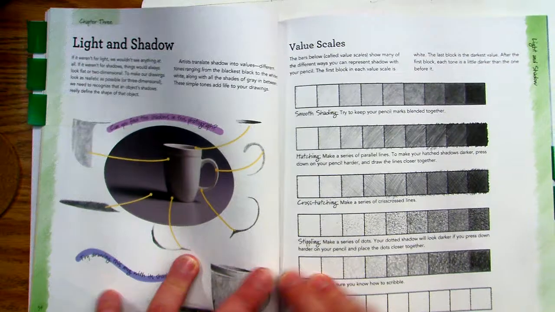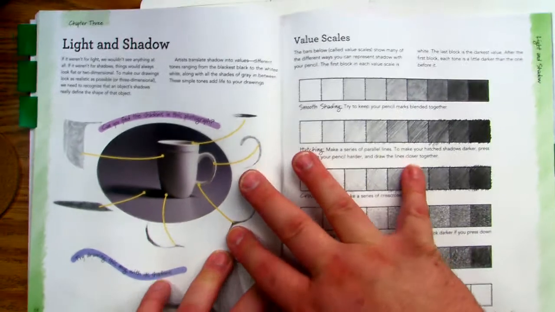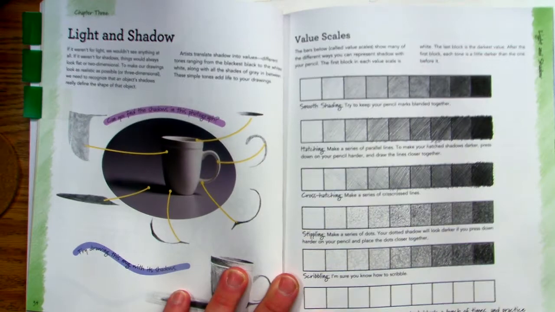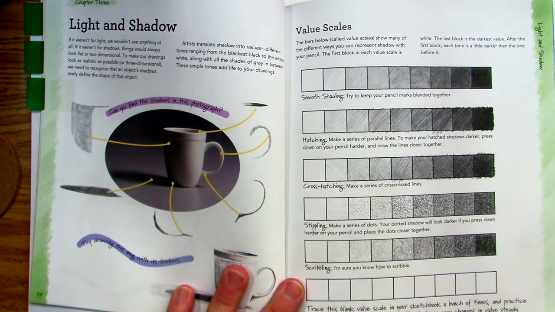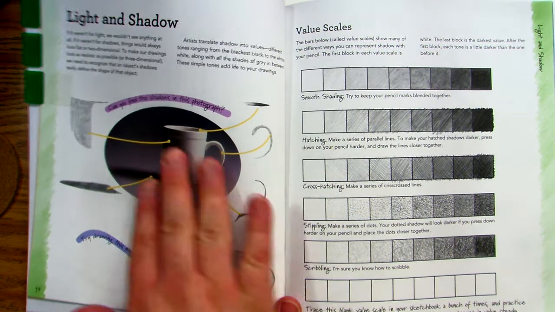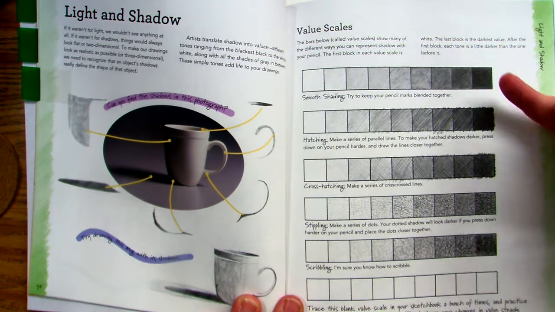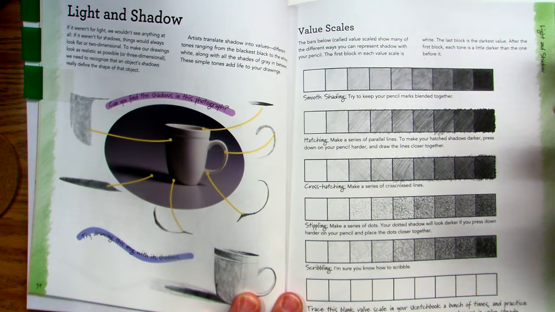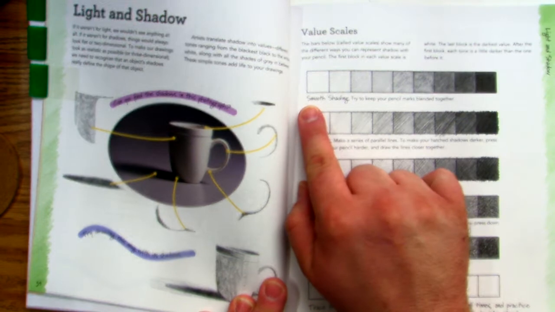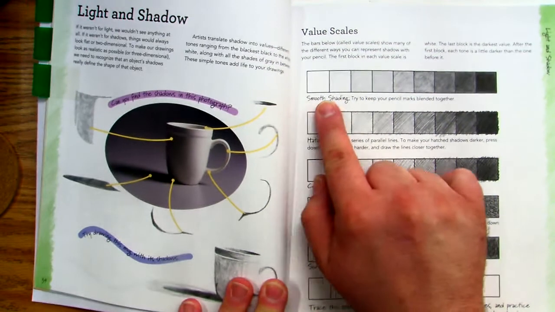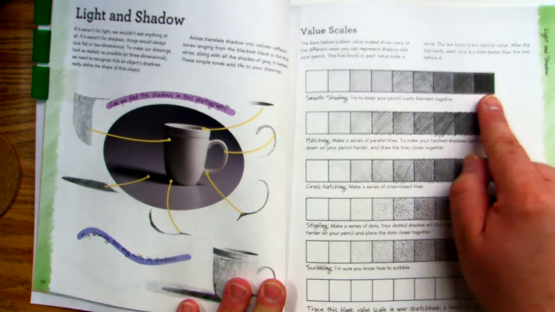I want to talk about light and shadow, and this is going to be a different kind of art lesson. I am not going to do drawing for you today. I want to talk to you about shadow within art and looking at perspective and going through value scales. If you were in the classroom with me, I'd spend quite a bit of time drawing them out. So a value scale, you start off with your lightest color, whatever you're using to draw with, all the way down to your darkest.